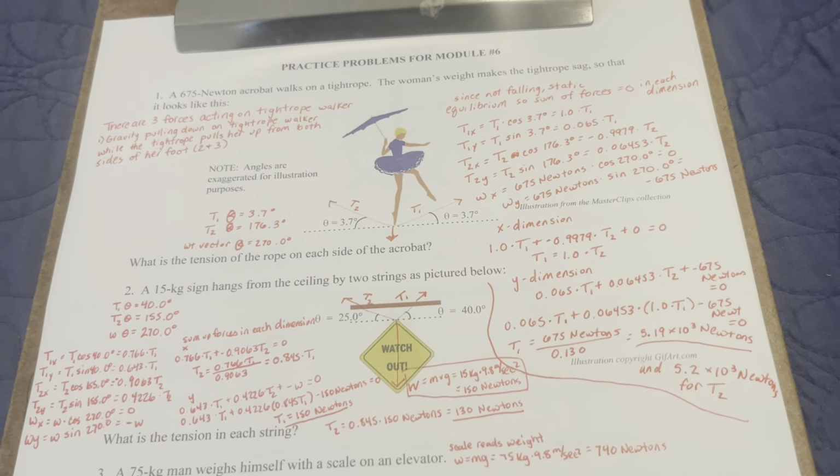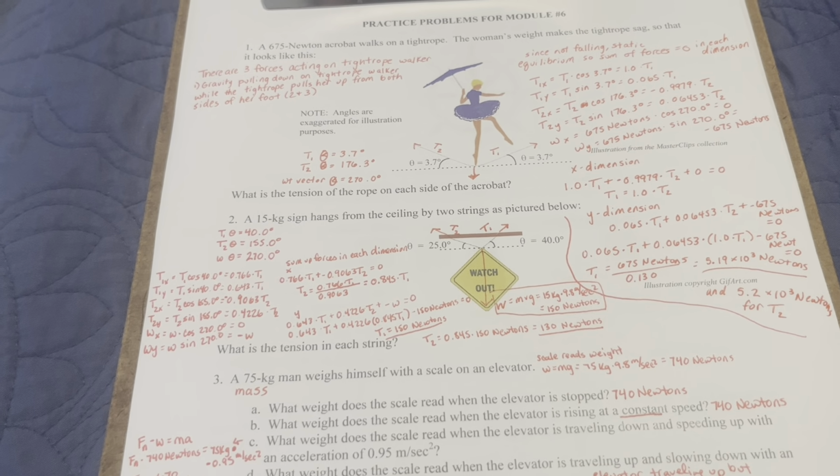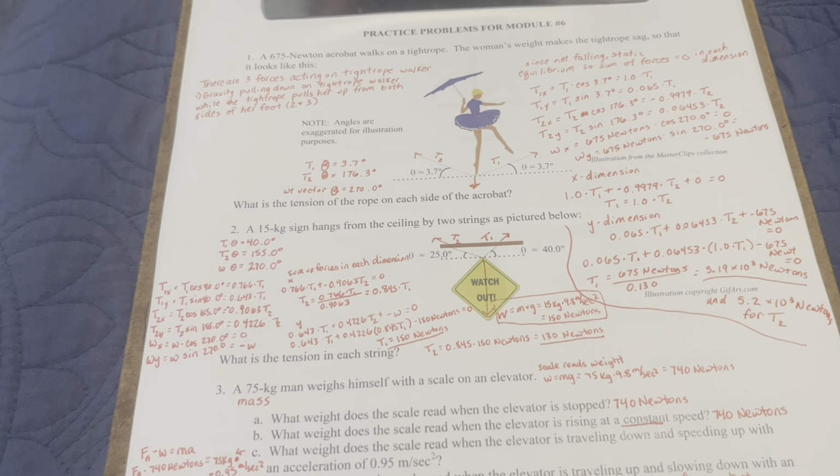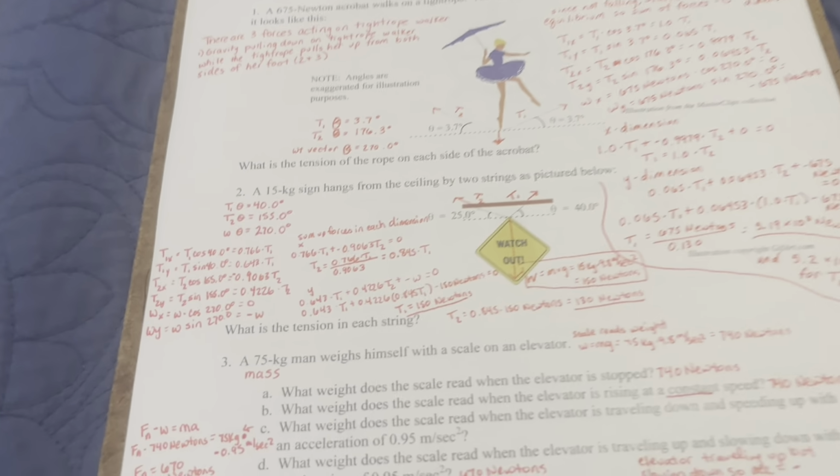So that's a long problem, but you need to understand how to work that out. You're going to see problems like that. All right, let's look at the next problem. A 15 kilogram sign hangs from the ceiling by 2 strings as pictured below. What is the tension in each string?